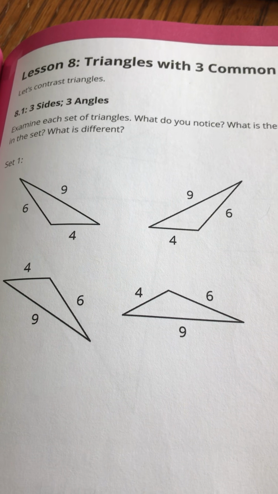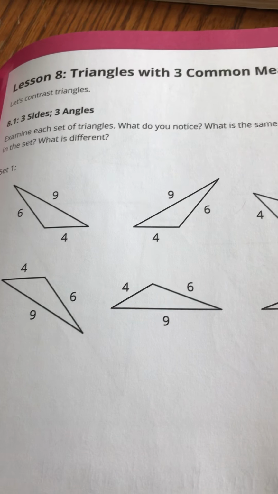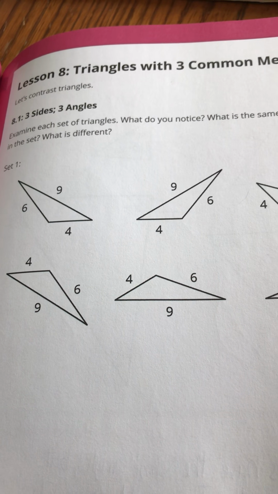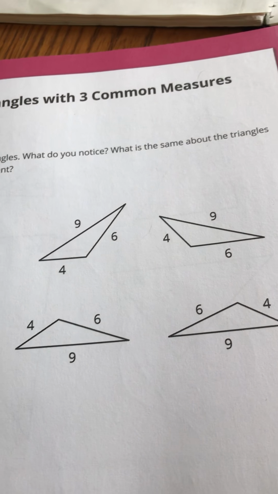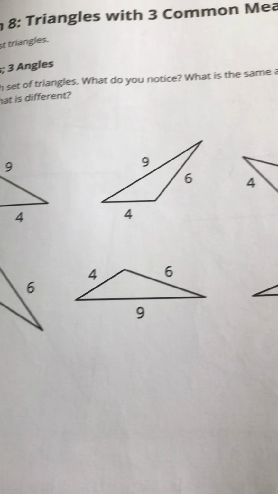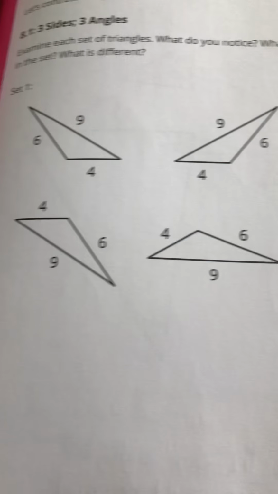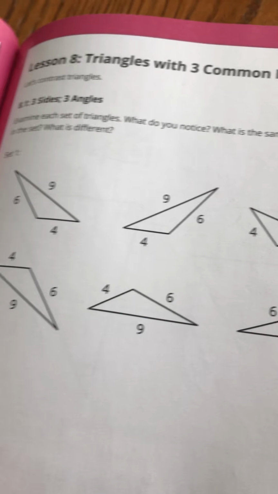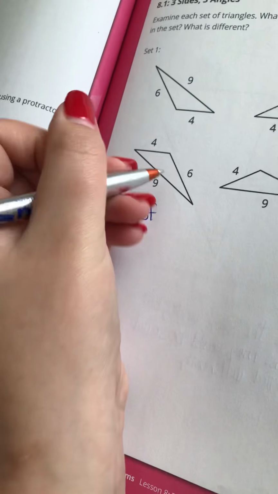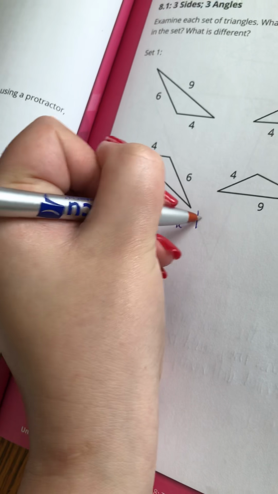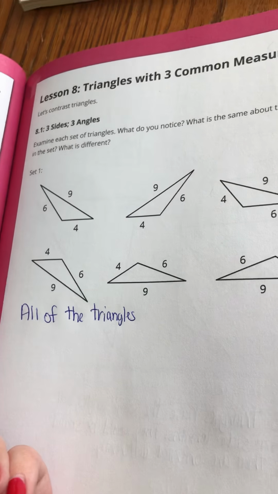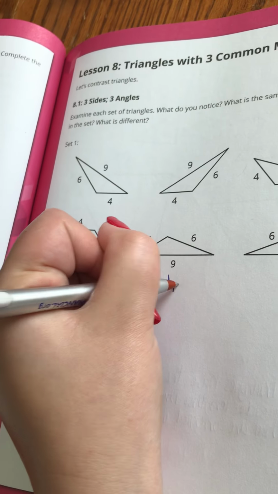So we are on lessons 8 and 9, so we're looking more at triangles. We're examining each set of triangles and what do you notice and what is the same about the triangles in the set and what is different. So if you notice, all the triangles have the same side lengths.